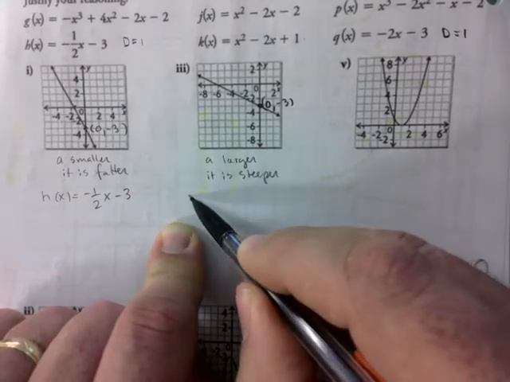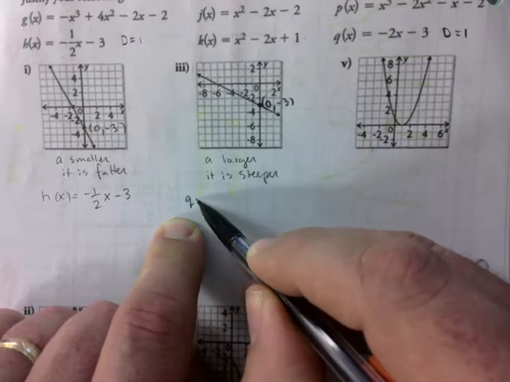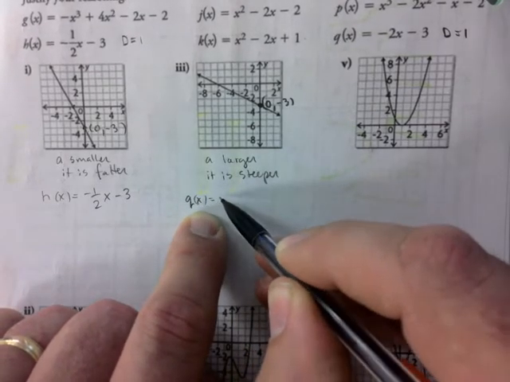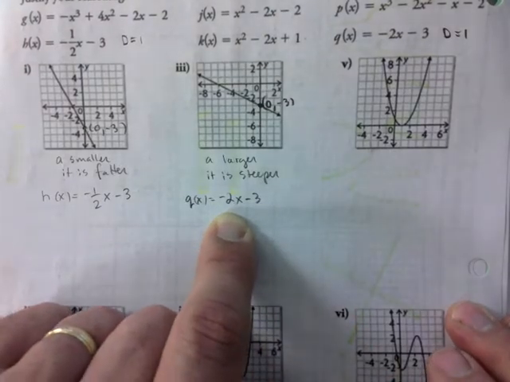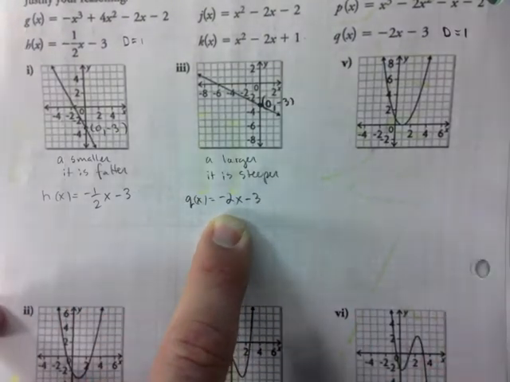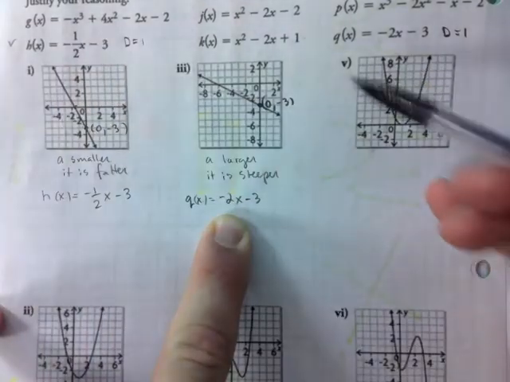So this one would be q of x. Have you ever had an equation called q of x? Well, today is the first time, right? So we're done with that. We've checked those off. Okay.